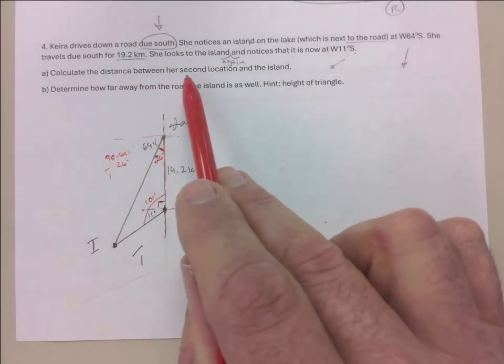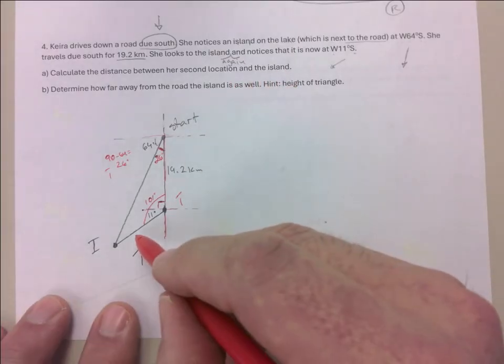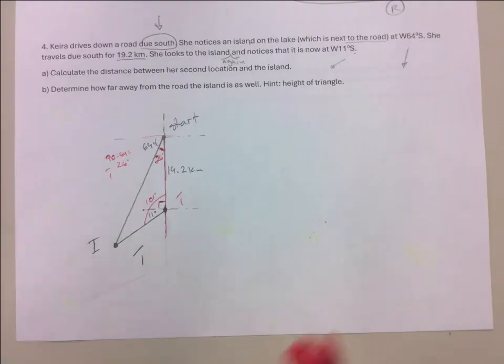Calculate the distance between her second location and the island. We want this here. So for now, you have 3 marks there.